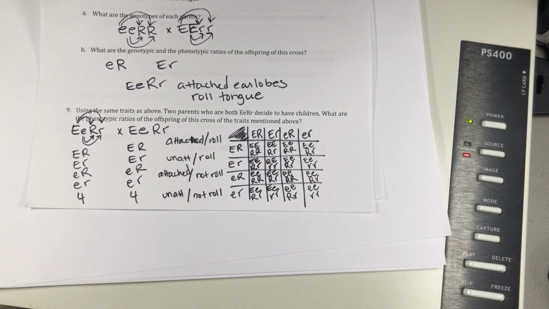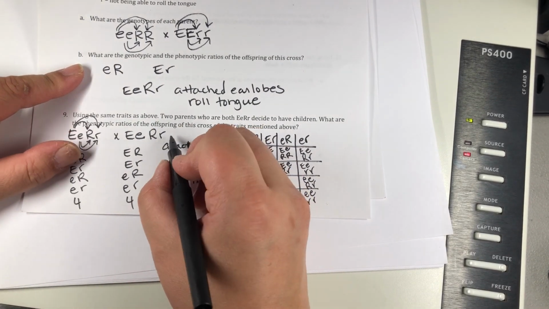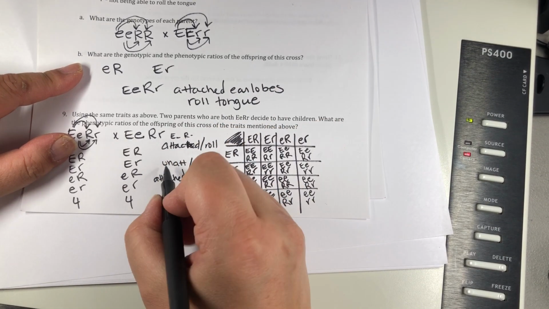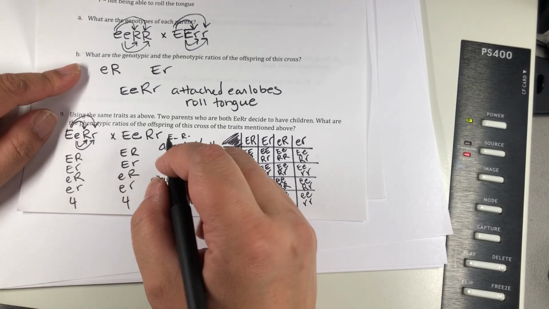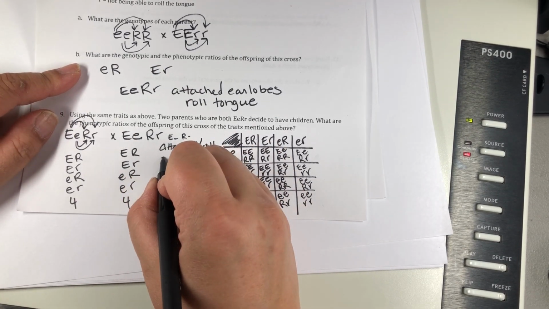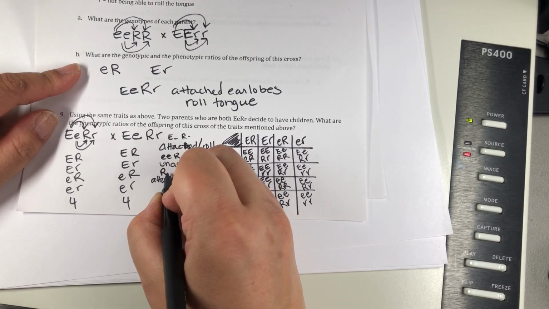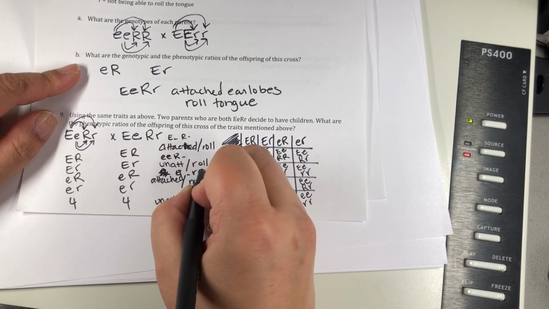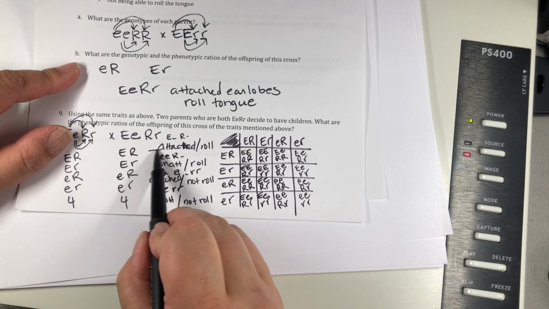Okay, so anything that's going to be attached and be able to roll is going to have a big E and a big R. Anything that's unattached and can roll is going to be a little e, big R. And this one is going to be big E, little r, and this one's going to be little e, little r.